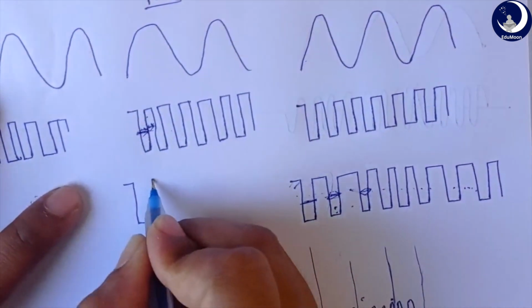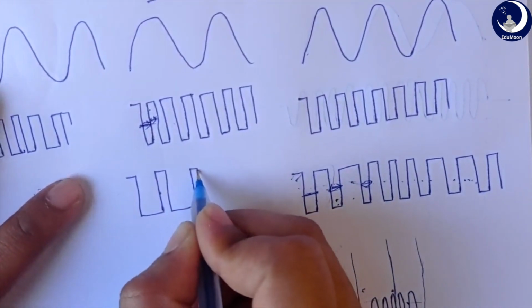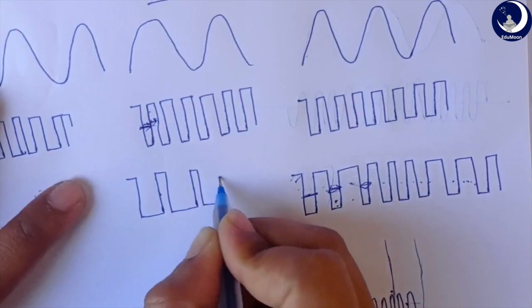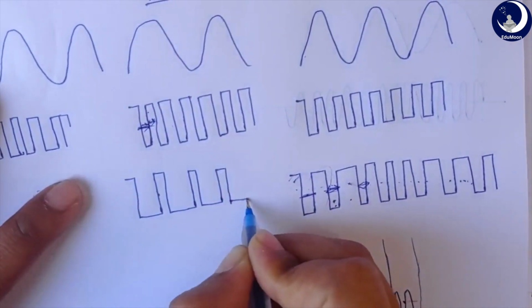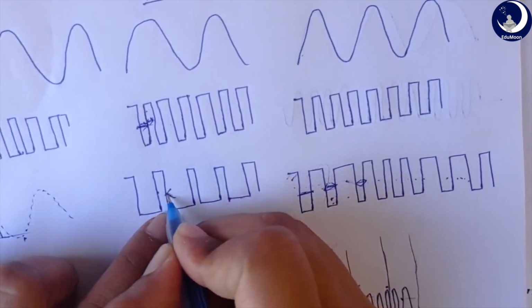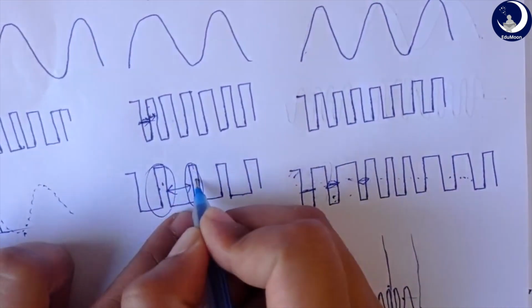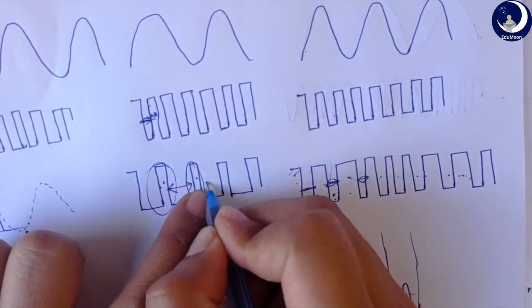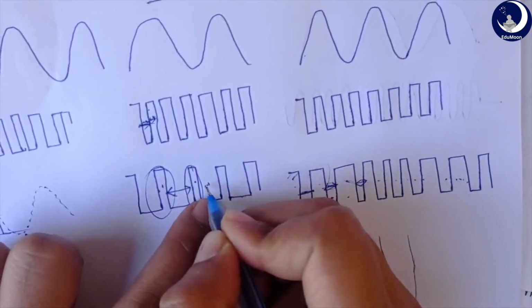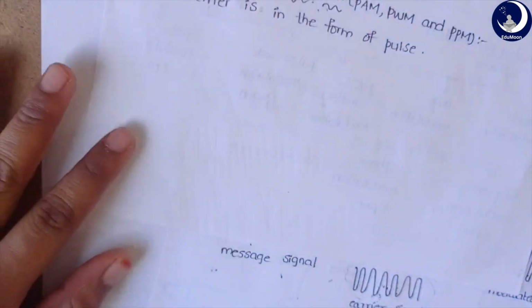See this. See here, I mean position. This pulse position with respect to this pulse is different from this one. So position of the pulse changes in pulse position modulation.